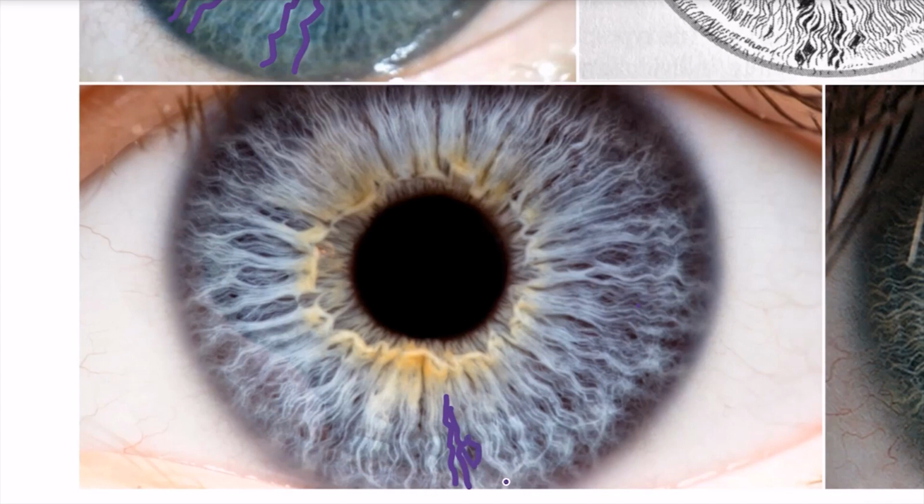It doesn't look to be too serious in nature, but throughout this iris there are zigzags. And I would say this is probably more of a cotton type of iris texture, and the fibers are a little bit more loosely woven.